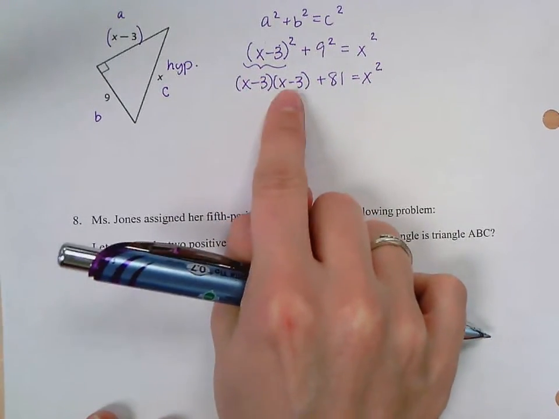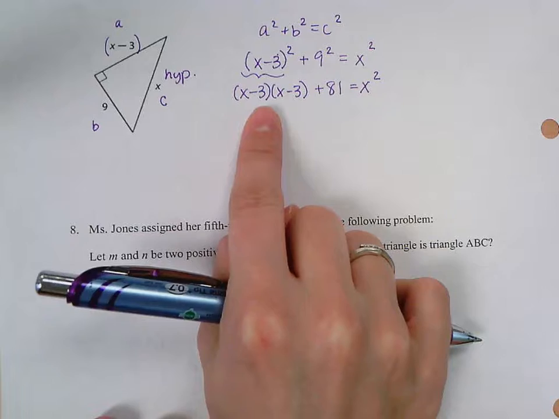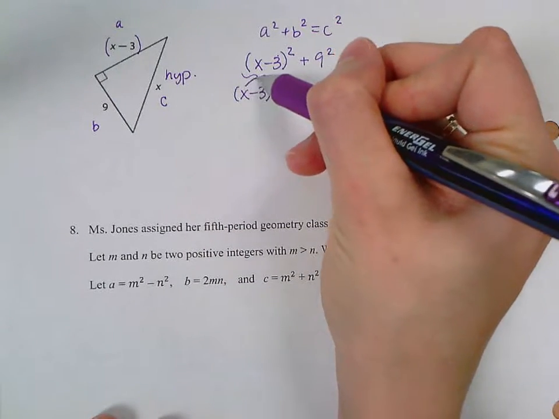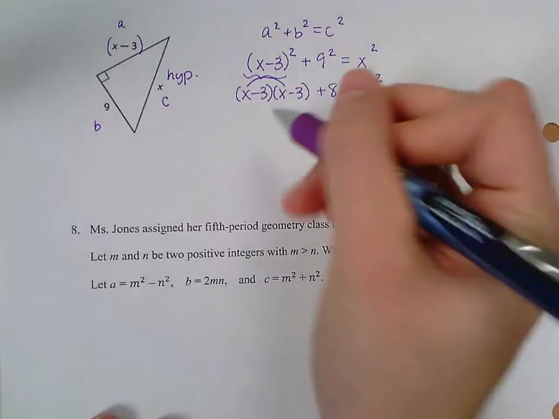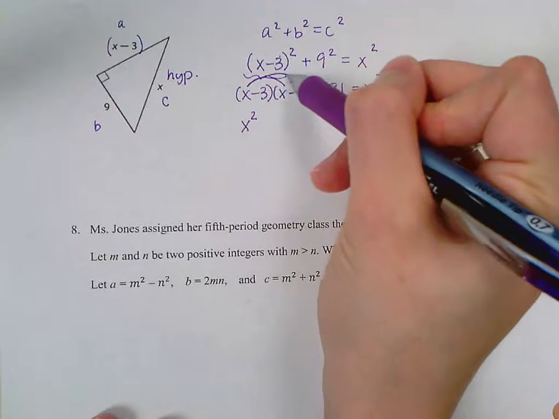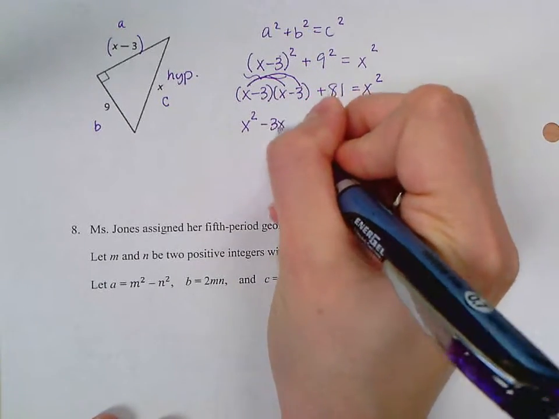What do I have to use to multiply these? This is reviewing from algebra. FOIL, yes. FOIL: first, outer, inner, last. So I multiply my first terms, x times x is x squared. Outer: x times negative 3 is minus 3x.